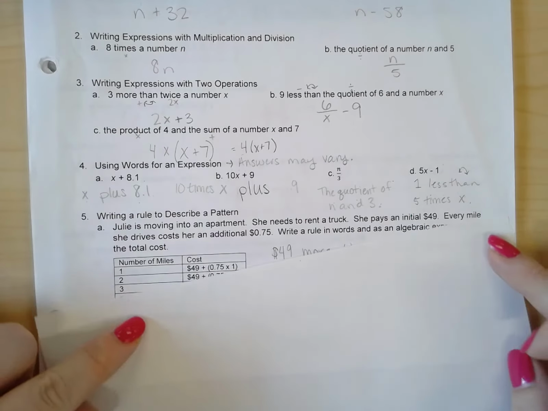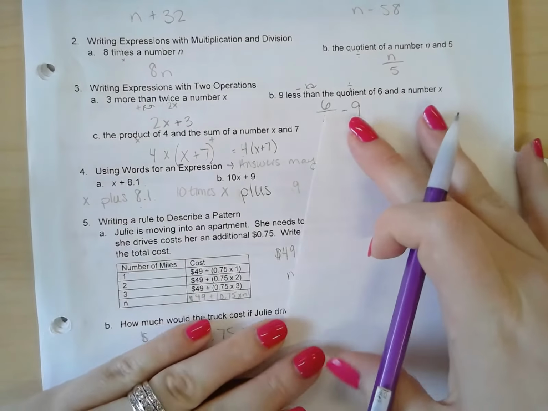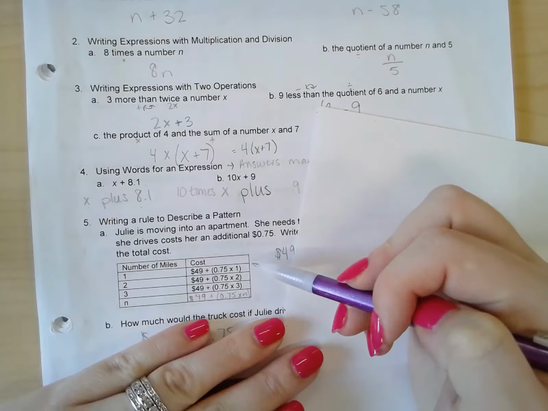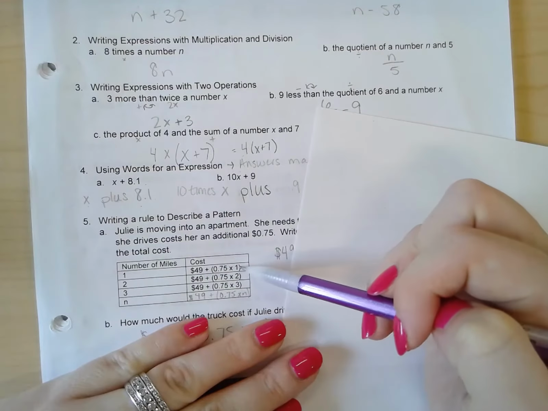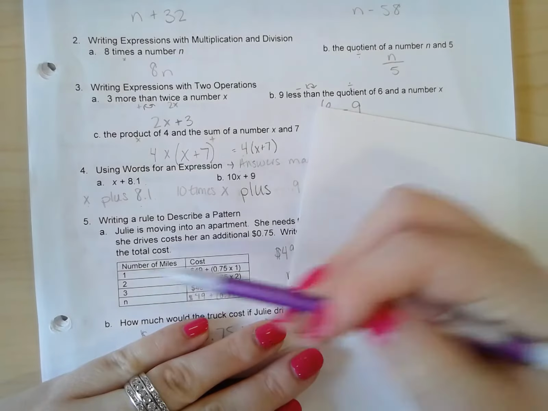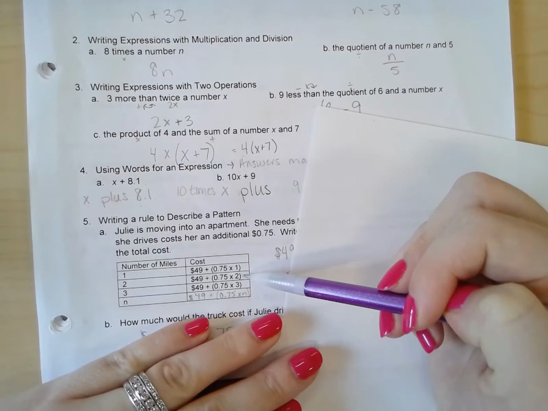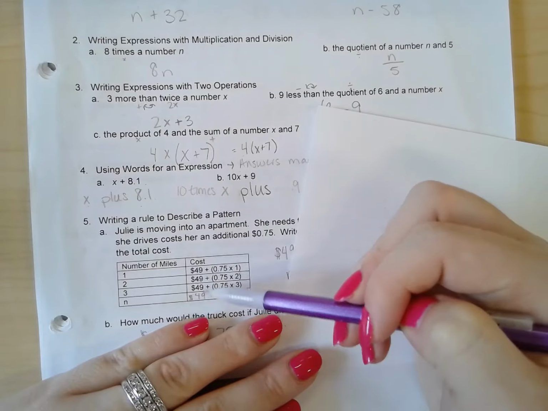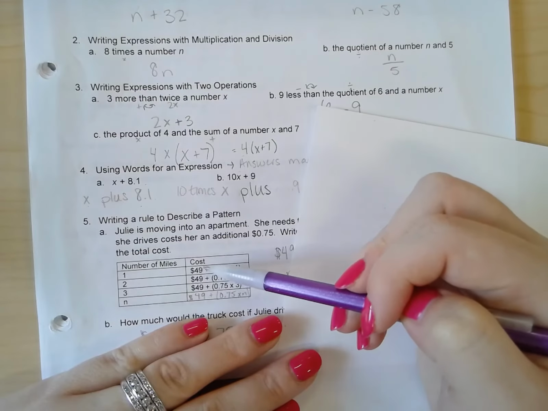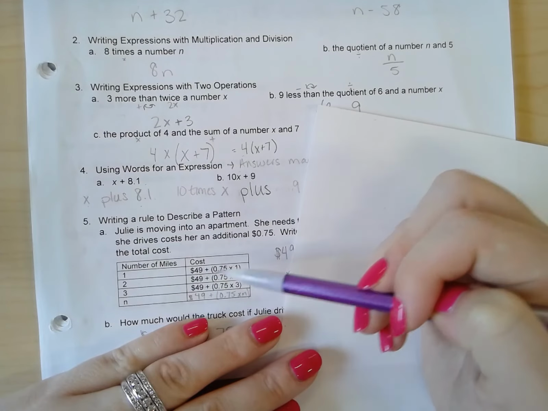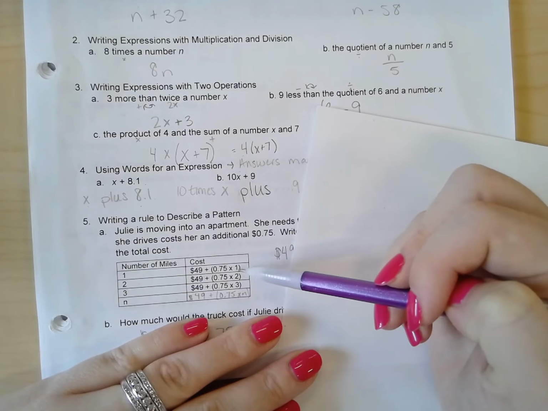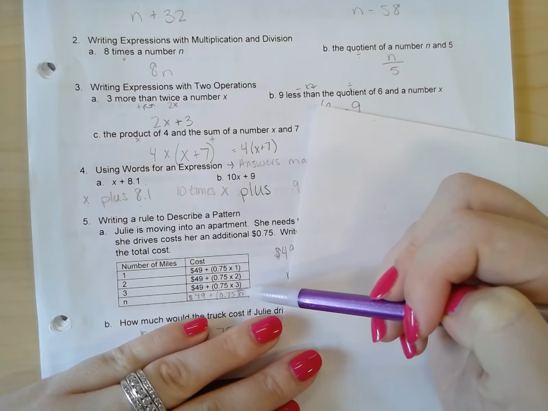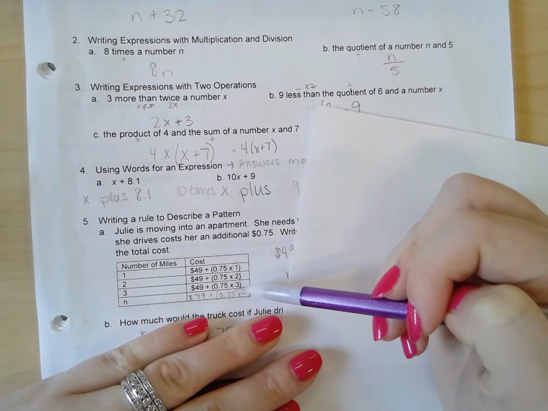So this starts out with this table. So the table is already given to you. If she drives 1 mile, this is how she calculates the cost. If she drives 2 miles, this is how she calculates the cost. Now you'll notice that this equation for cost stays the same. So 49, 49, 49, and 0.75, 0.75, 0.75. These are the only numbers that are changing each time.